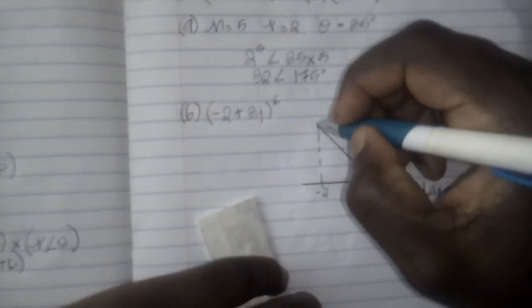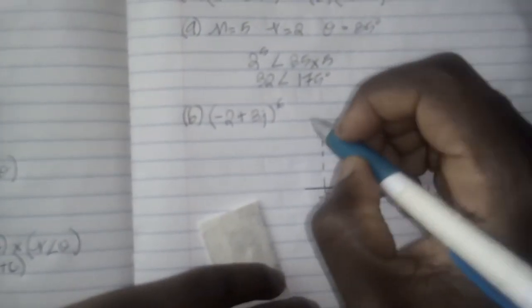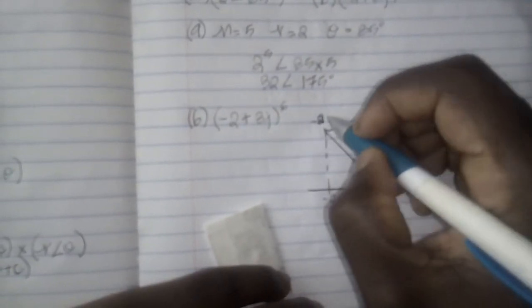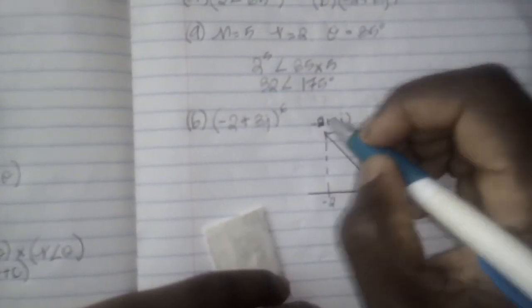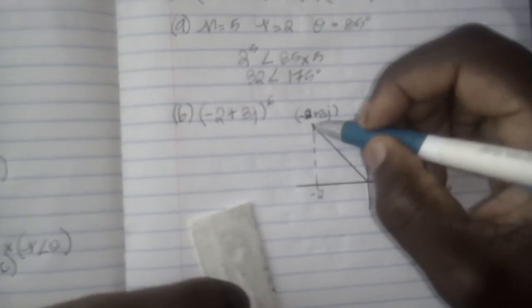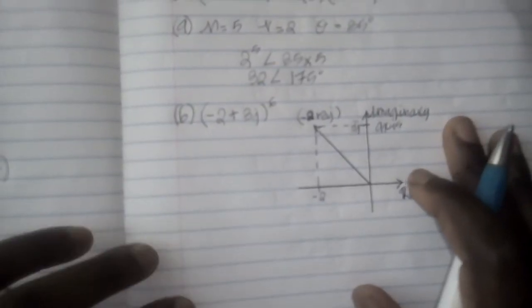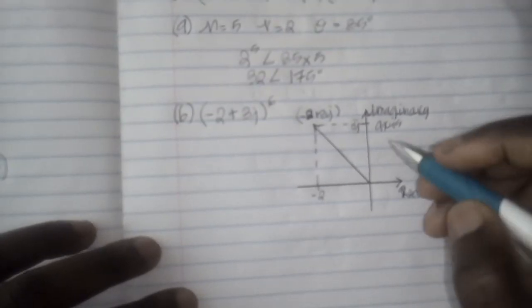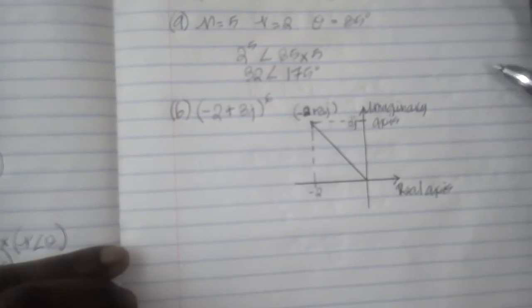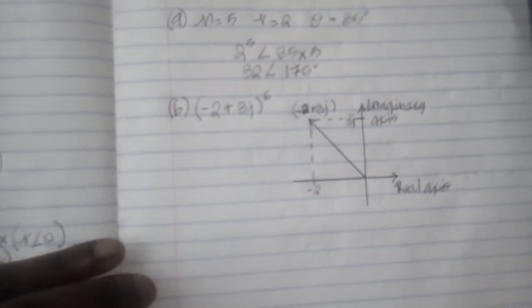Yes. So this is our complex number, minus 2 plus 3j. That is our complex number. Now, in order to convert it into polar form, we need to know the argument.